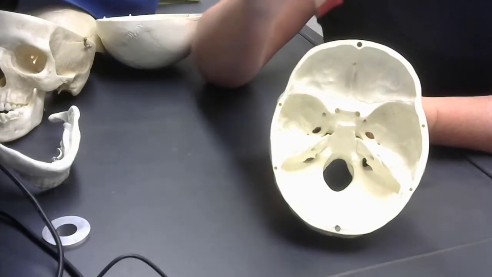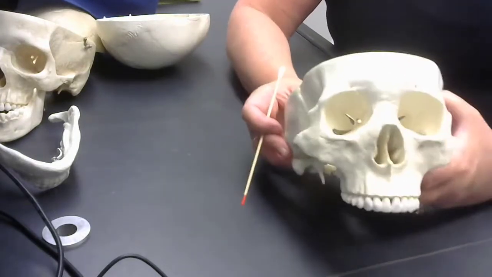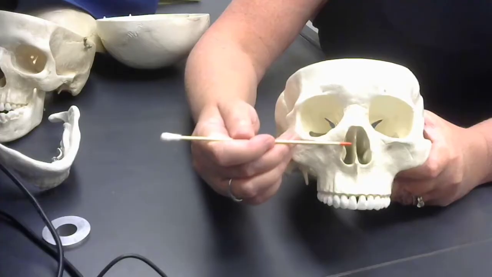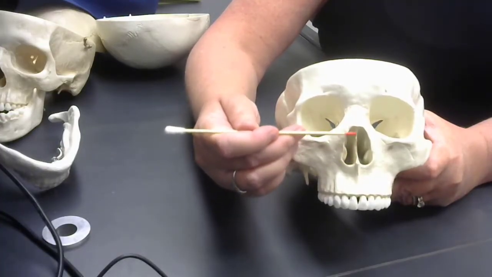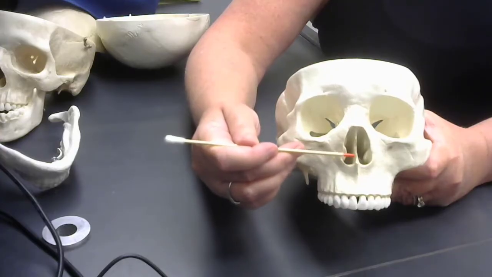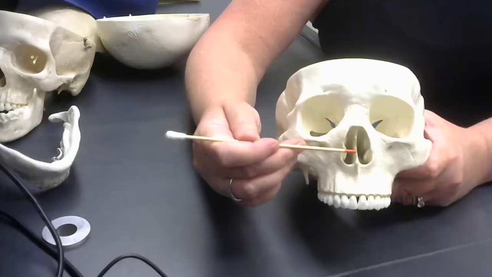All right. Now, some more structures of the ethmoid bone that you need to know. This line here is the nasal septum, and there's actually two structures here. Well, actually, this is a facial bone down here, but the top 2/3 is a structure of the ethmoid bone.